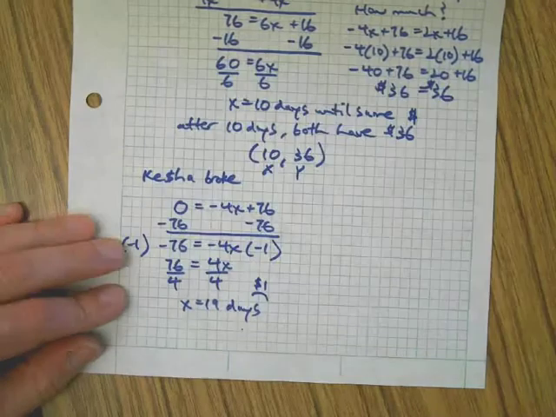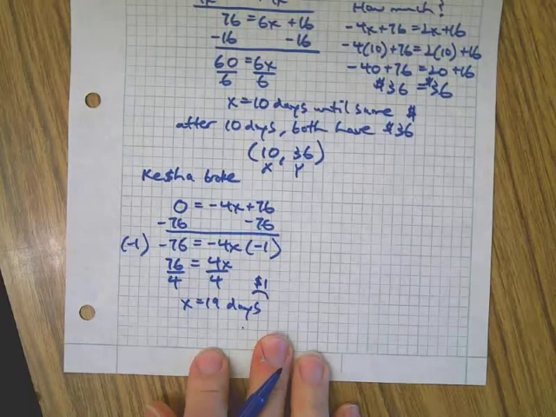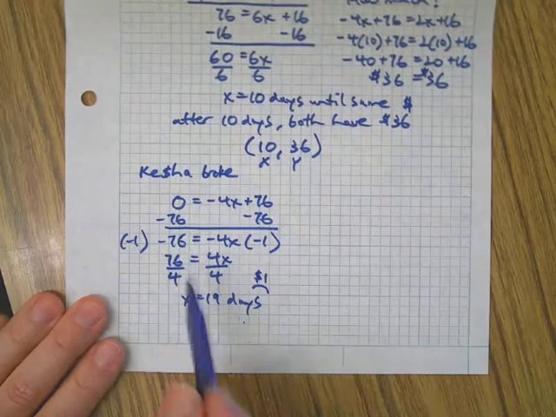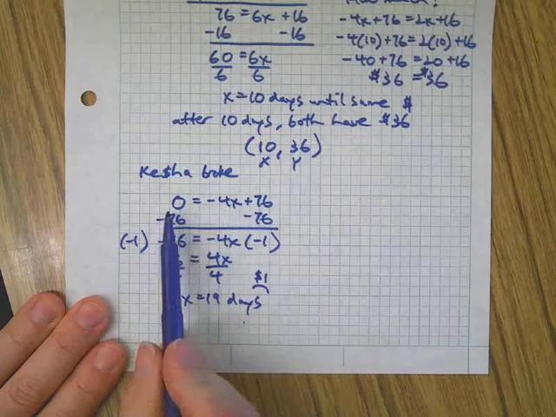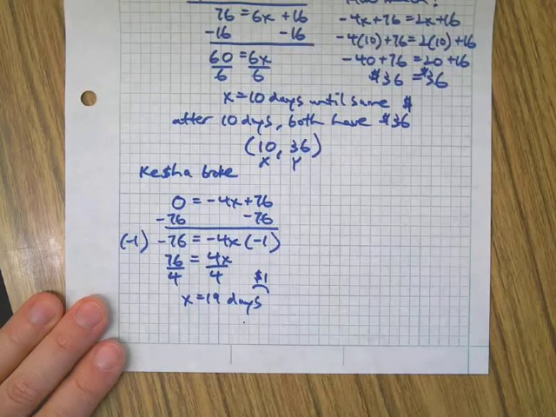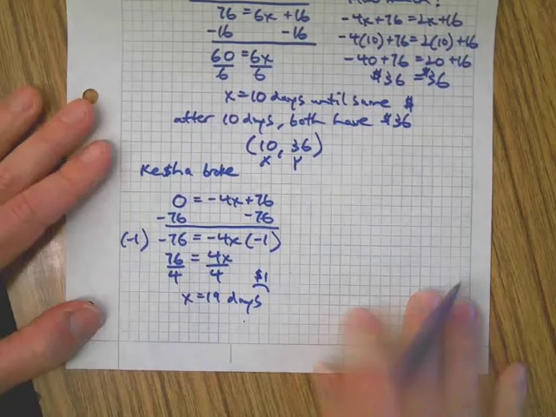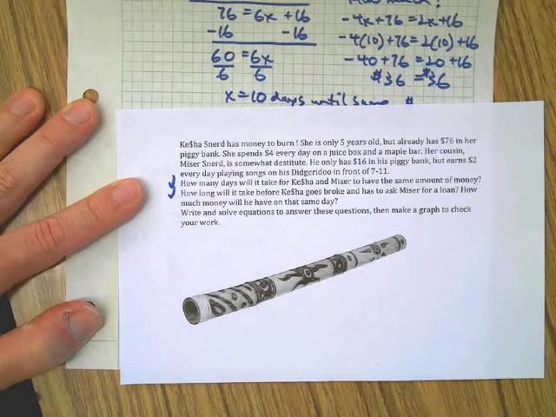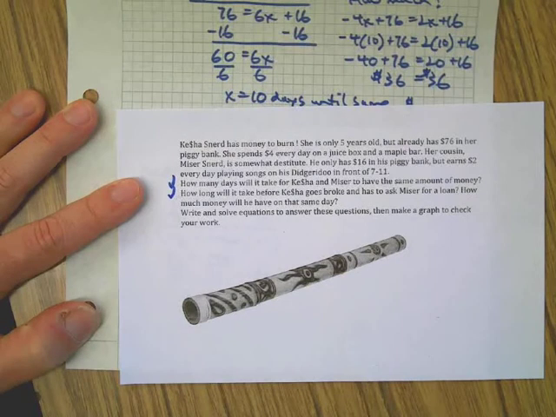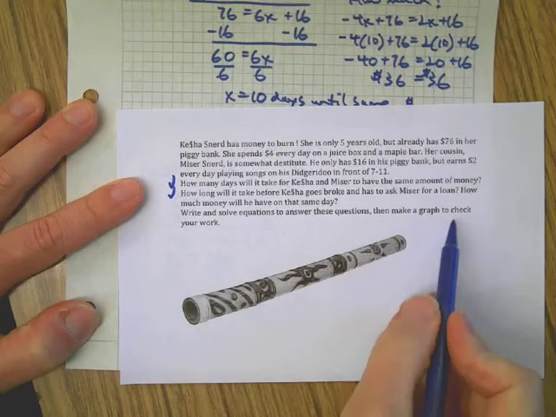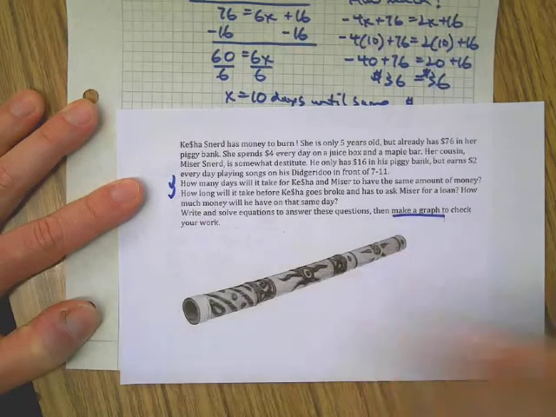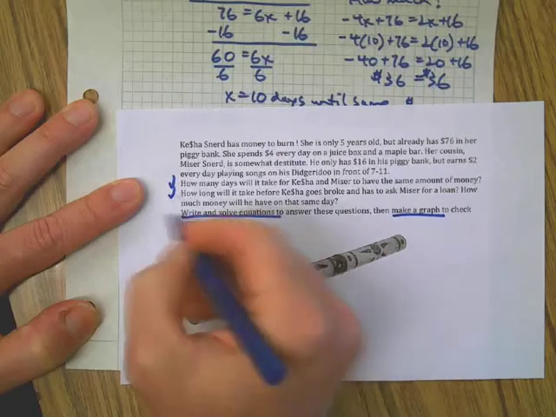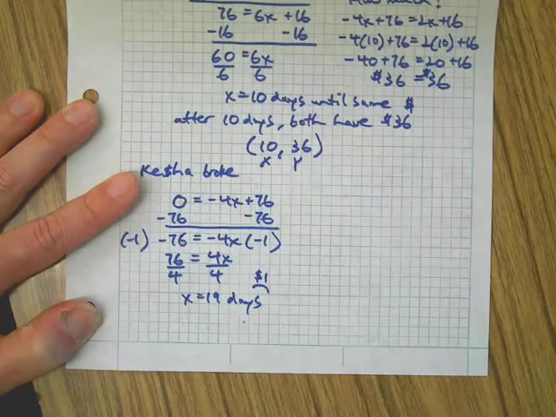So, did that make sense? Going broke, we know that means 0 money. And then we substitute, since X is the days and Y is the money, we substitute the 0 for the Y. Solve it for X. So it's kind of the other way around as solving and doing a proof. But we get the answer we want. So we got that. Write and solve equations and then make a graph. Okay, so we still need to make a graph, but we already did that. So the graph is the last piece.